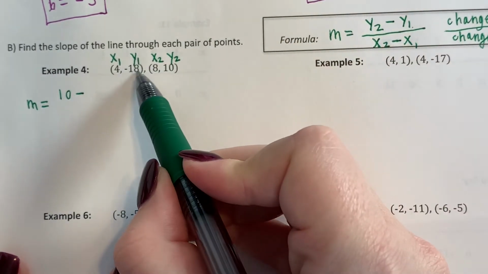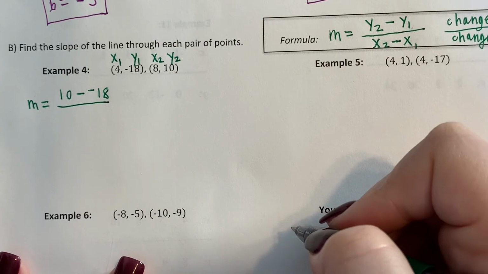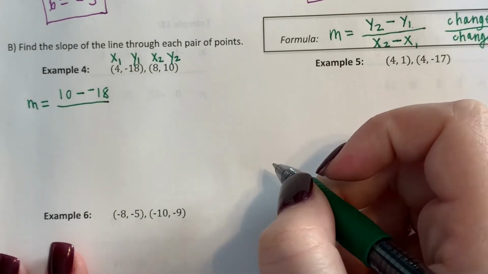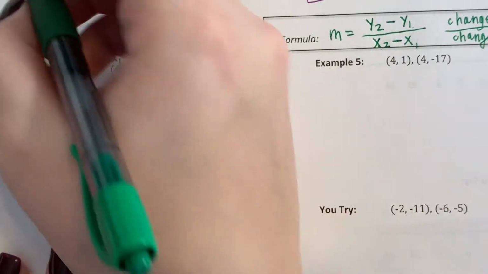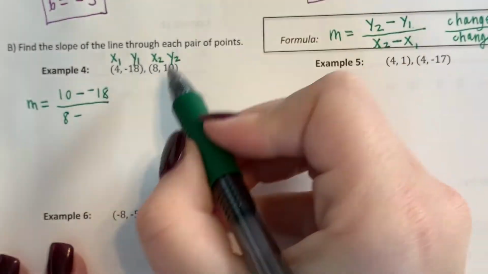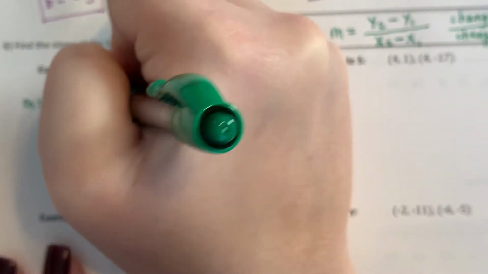Then I go to look at what my y sub 1 is, and it's negative 18. So you'll see that right here, I actually end up with a double negative, and that's okay. In the bottom, I'm doing x2 minus x1. My x2 is 8, and my x1 is 4, so I'm doing 8 minus 4.